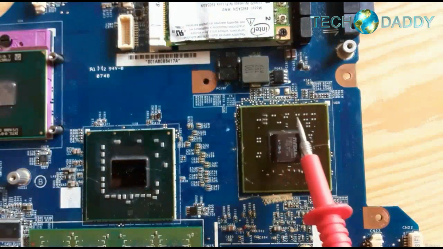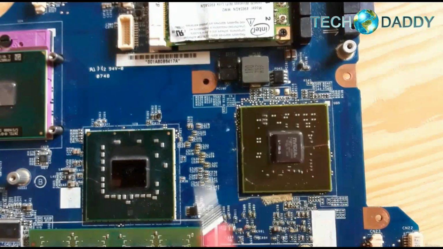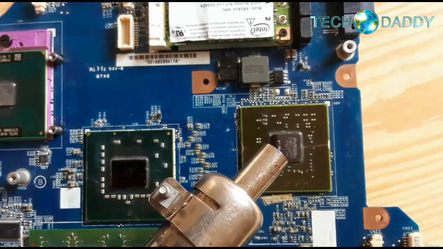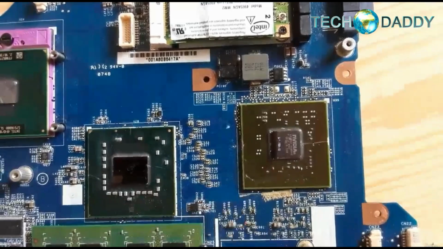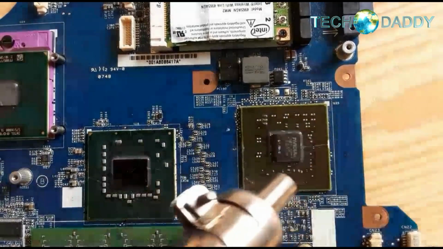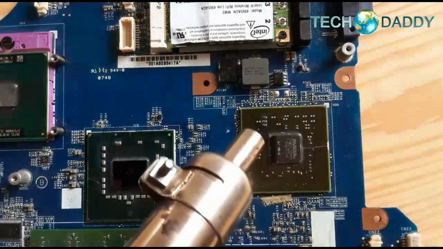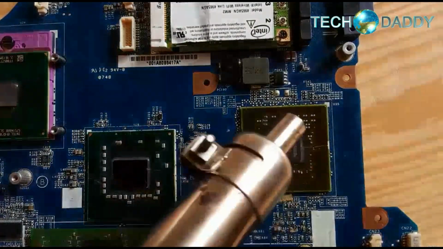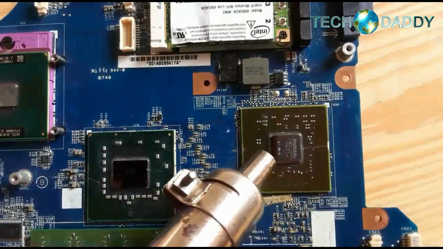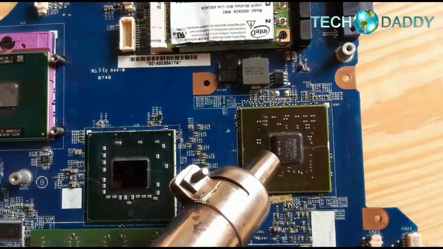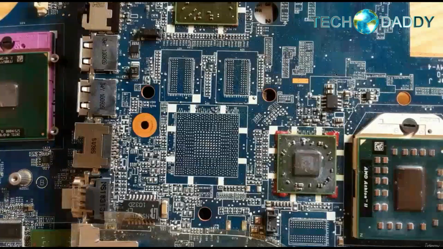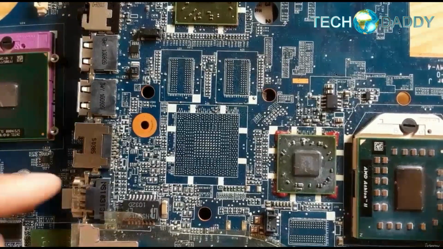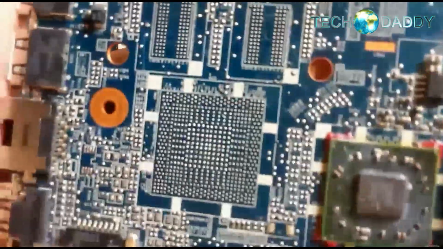You should always use it above the graphic card and then apply the heat using the hot air gun over the body of the graphic card, and this will correct the problem of the dry solder under the graphic card. I will show you right now the solder under the graphic card. It looks like this.